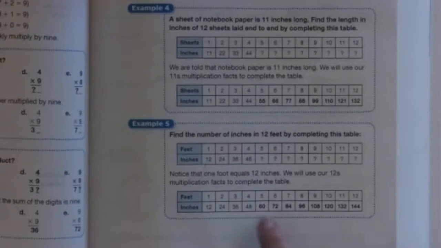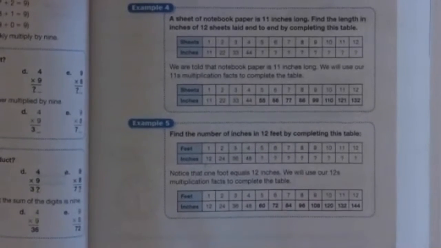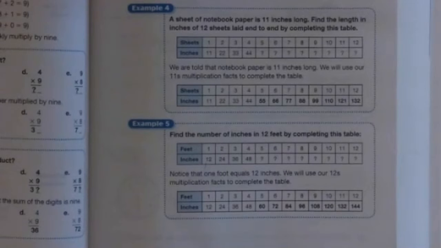You can still do the same thing, you're just going to have to be adding and regrouping in your head. But again, all your 12 times tables: 12, 24, 36, 48, 60, 72, 84, 96, 108, 120, 132, and 144.